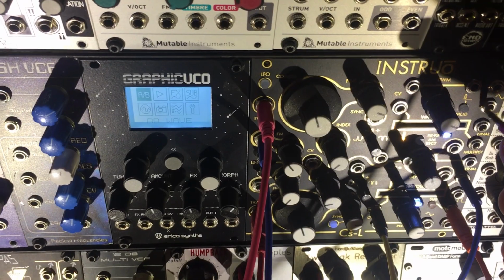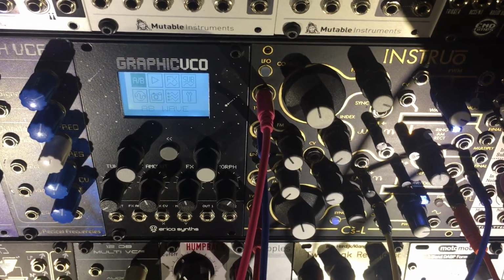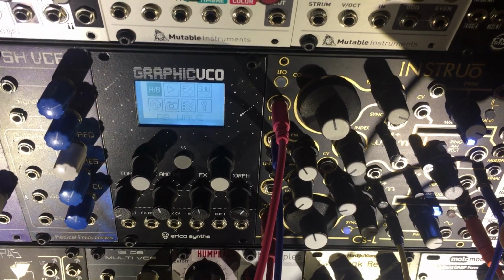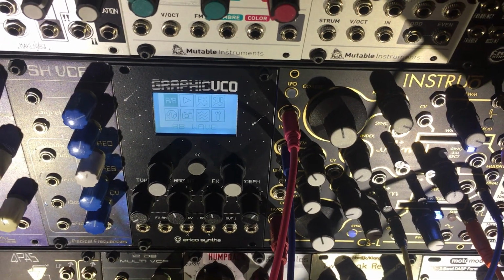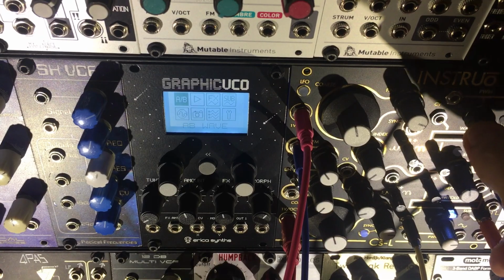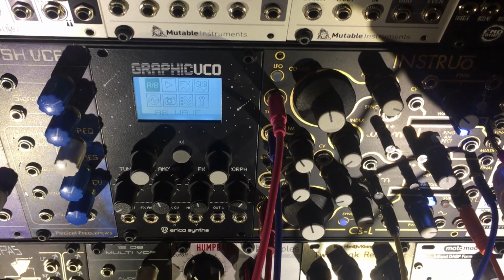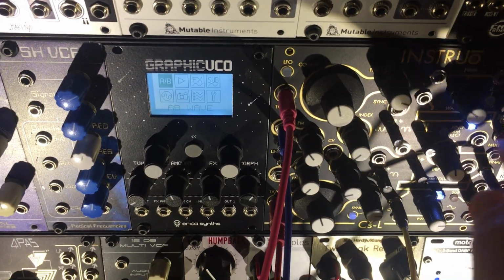So that's a square. Sorry, that's a saw. Then we got sine, square, and then the final, which is a waveform.